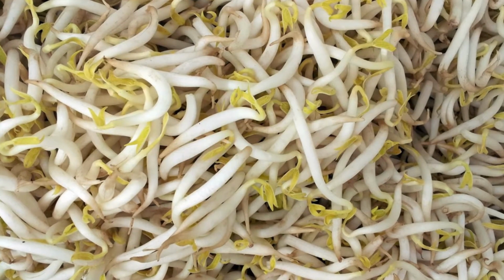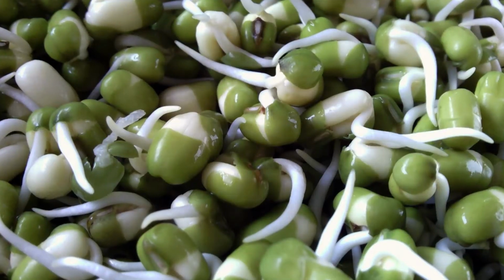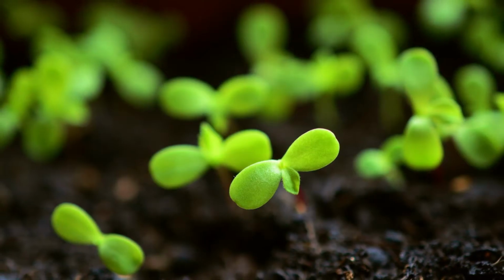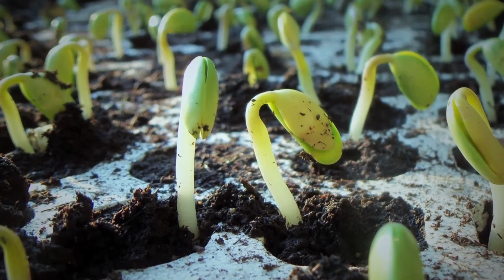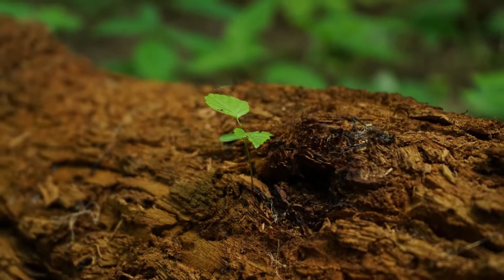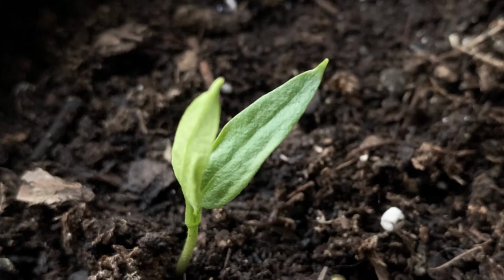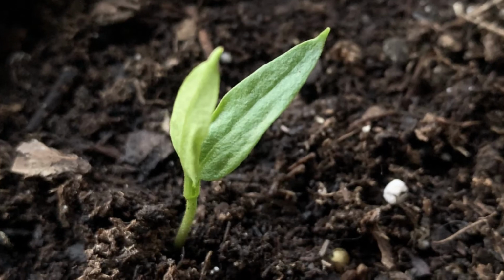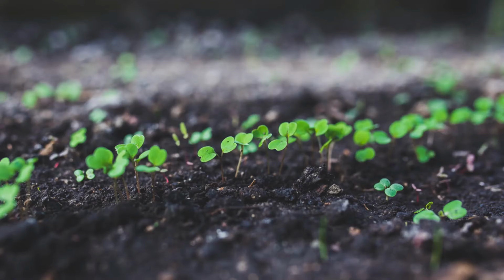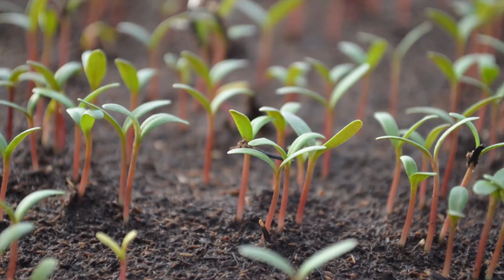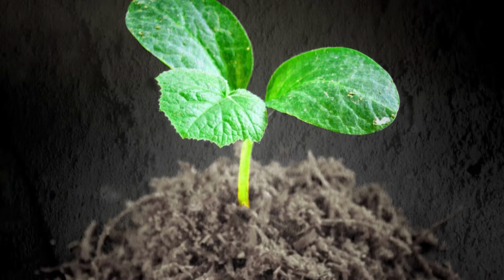So in some seeds, pre-germination is done. That is, sprouting of the seed is done in the absence of soil. This actually facilitates the germination of seed. And then the seedlings are transplanted. We can transplant these seedlings into compost or vermiculite or soil, and these seedlings grow into a plant.